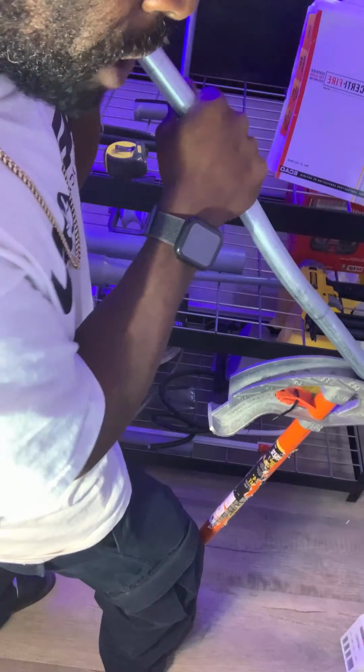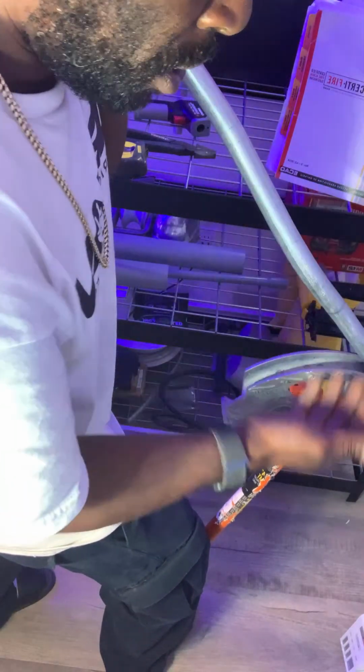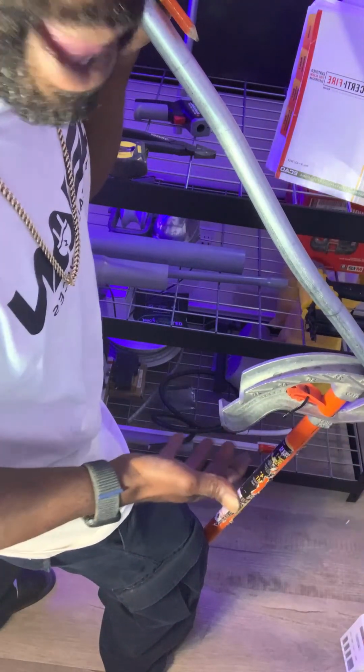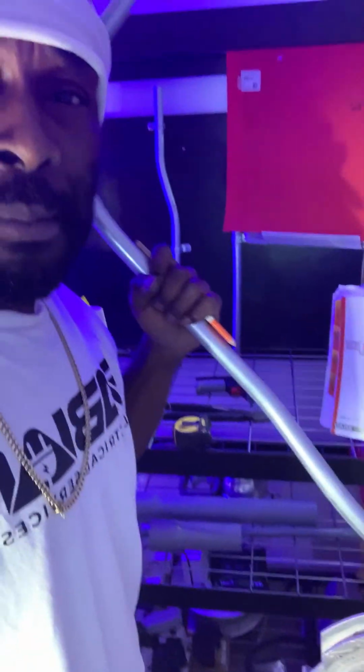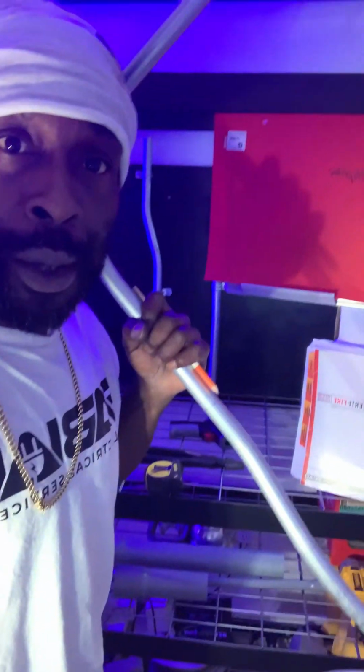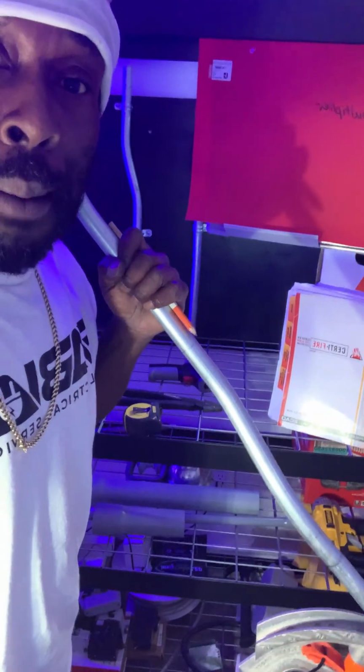And then what I do is I apply pressure while I'm holding the bender towards me. So that is a very simple way of going about bending EMT conduit.